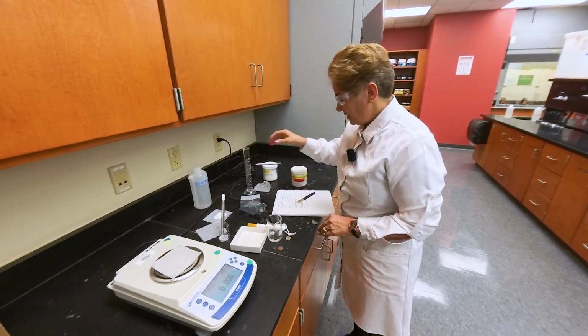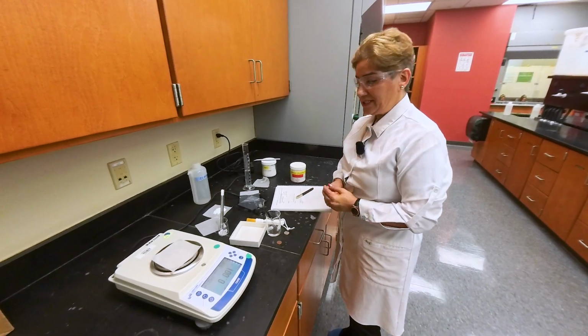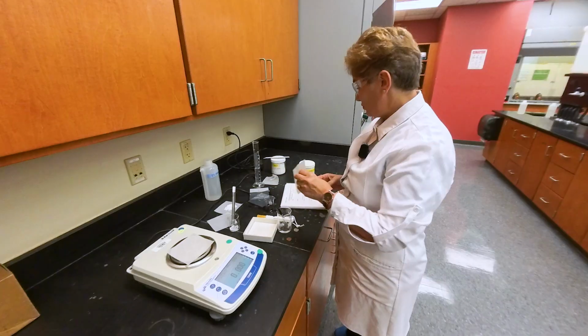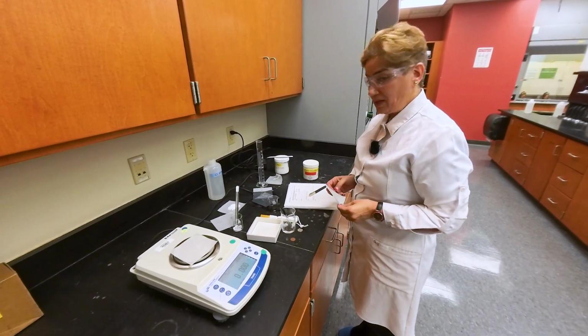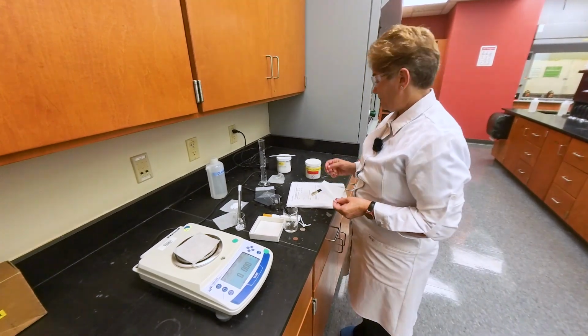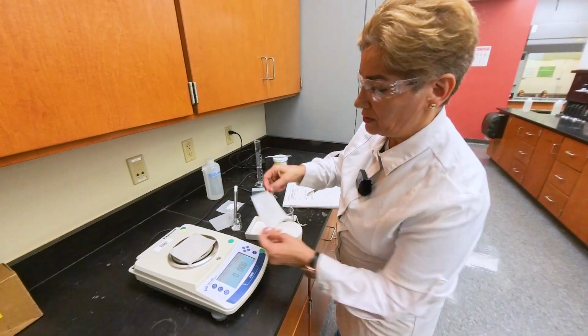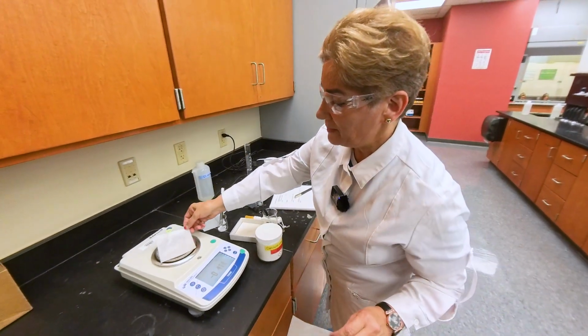Next, it's mass of the first, second, and third spoon or spatula of the sodium chloride. So what we do in this case, we are going to use a weighing paper.